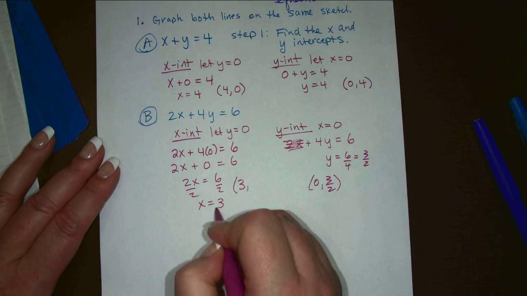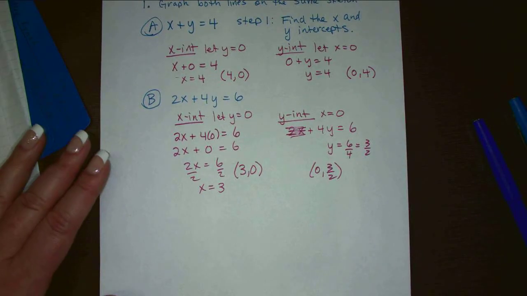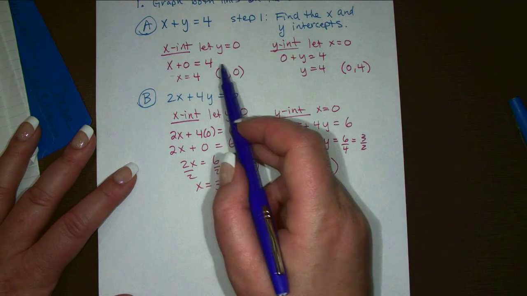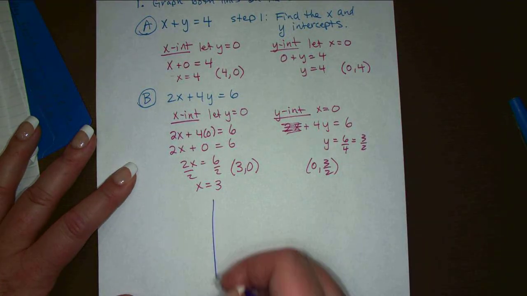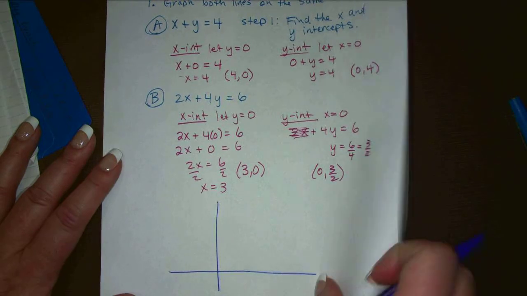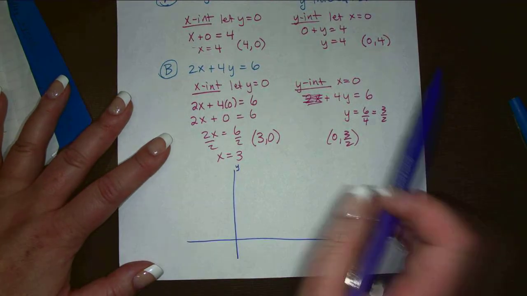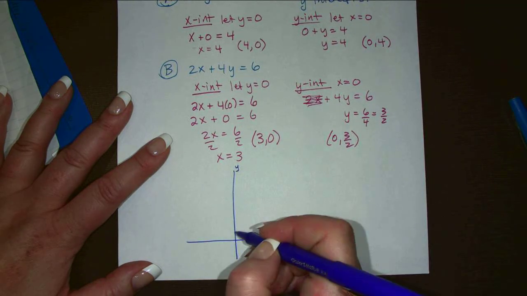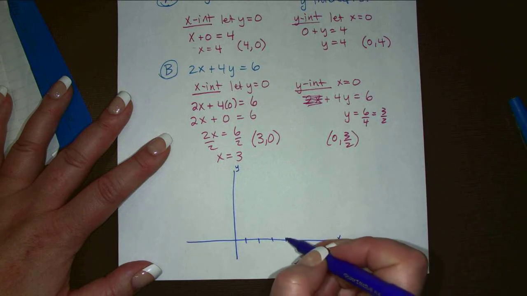All right, and then you're going to draw an x and y axis. Look at your points. We've got a 4 for the x and positive numbers, so we need a big positive axis here. Here's your x and here's your y. So for line A, 4, 0. 1, 2, 3, 4. Write your point in.